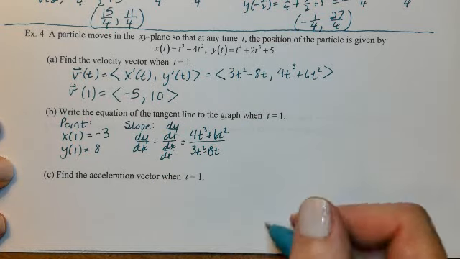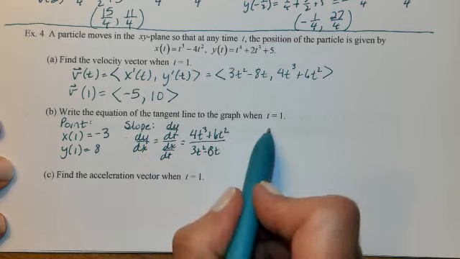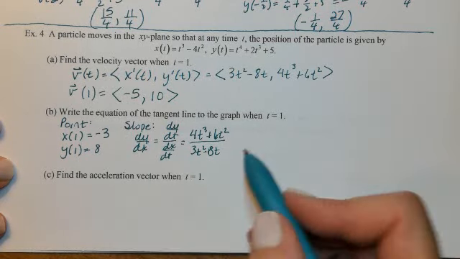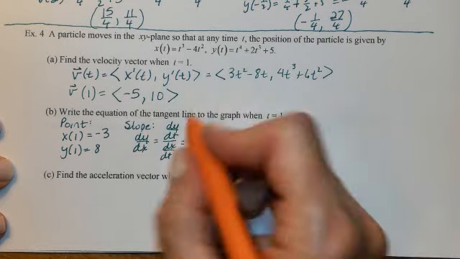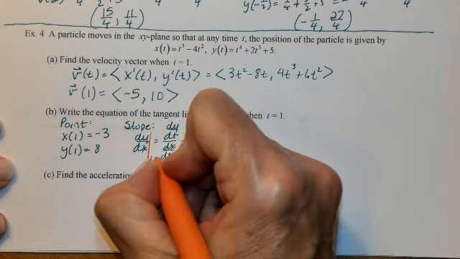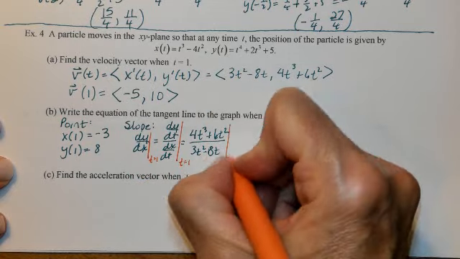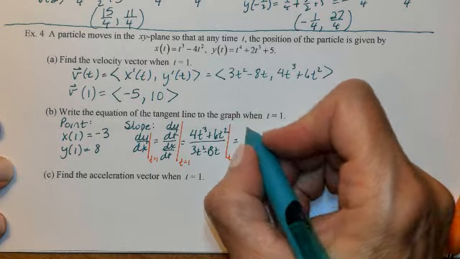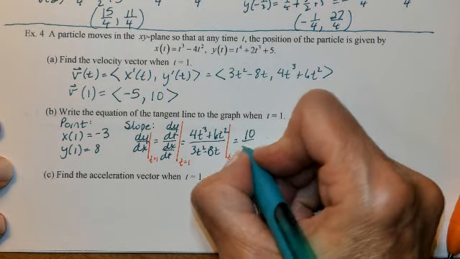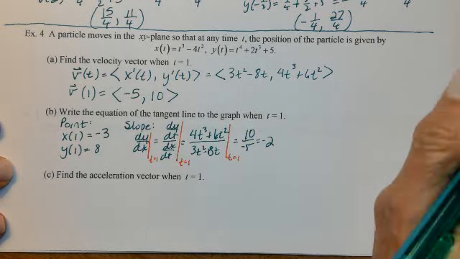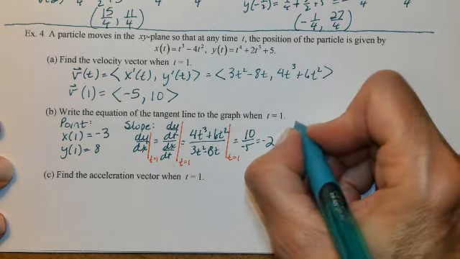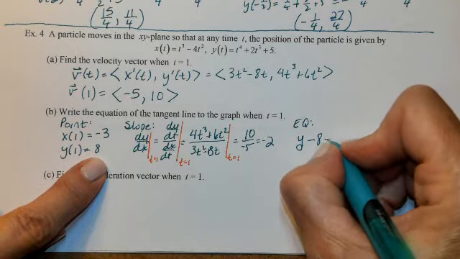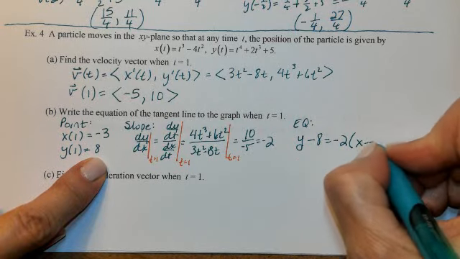And now we want to find it at time 1. I don't want to have to rewrite it all again. So here's what I do. I come in and I just say at time 1, at time 1, at time 1. Then I don't have to rewrite the whole thing again. So at time 1, we're going to have 10 over negative 5, which is negative 2. Okay? So the equation will be y minus the y value is equal to the slope times x minus the x value.